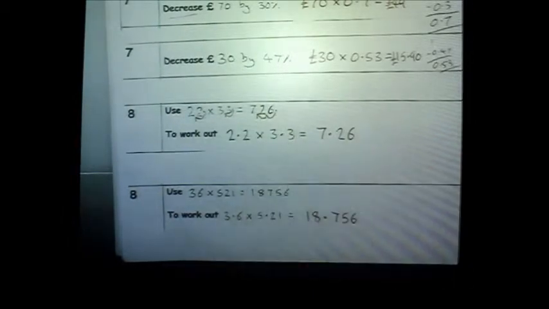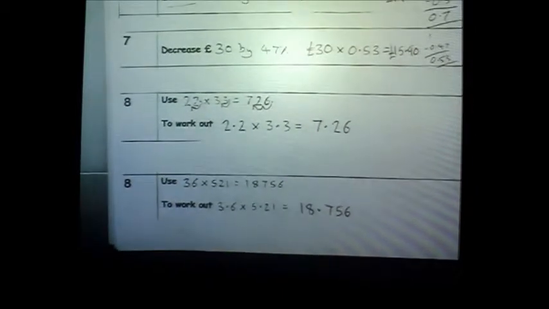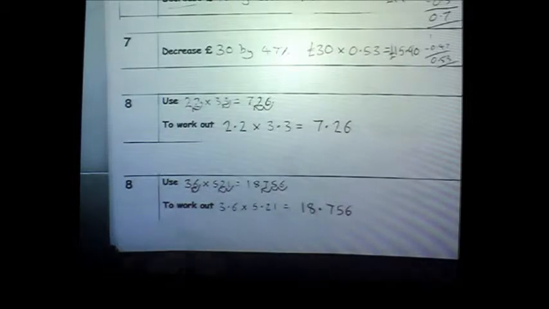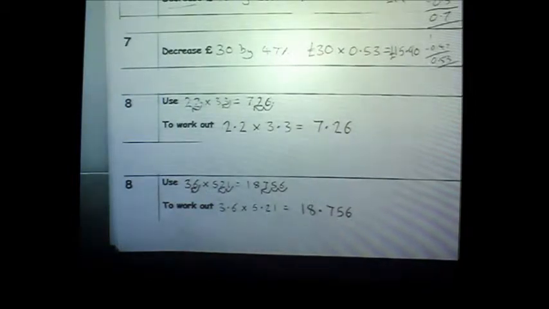So how do you make this nearly 7? Well, put the decimal point in between the 7 and the 2, so 7.26. Next one, 36 times 521 is 18,756. Okay, so on this one, the decimal point has gone that way 1 space. On this one, it's gone this way 2 spaces. So on this one, it will go 3 spaces. So 18.756. There you go.